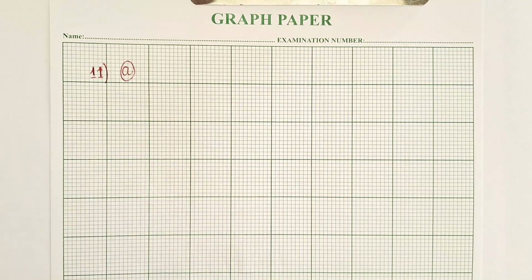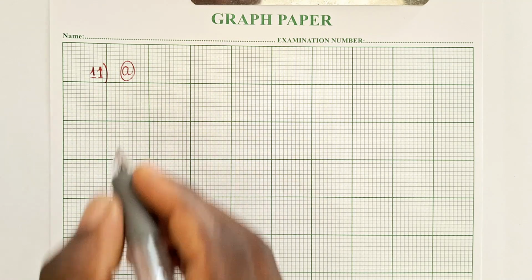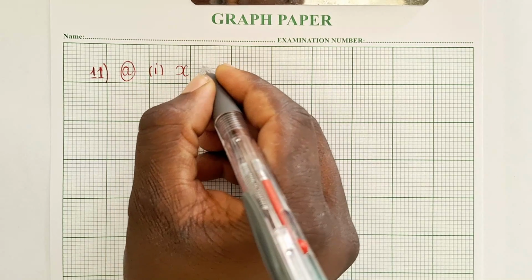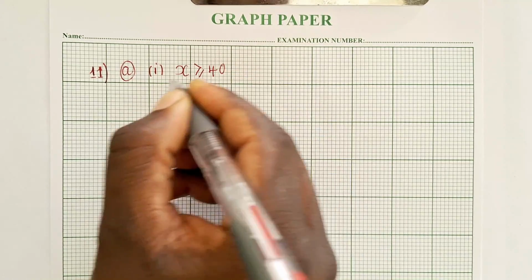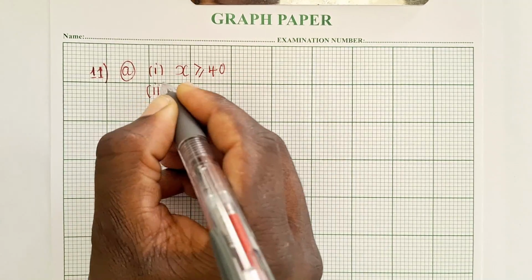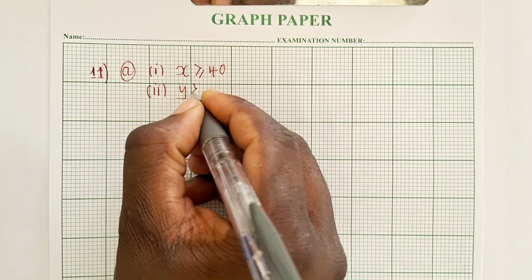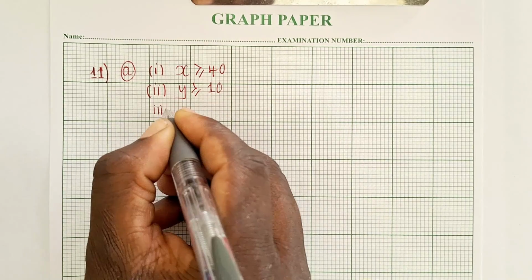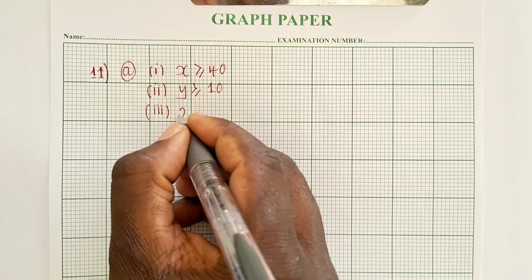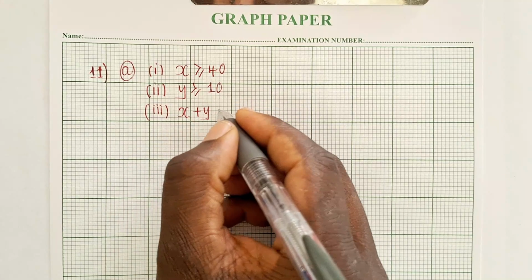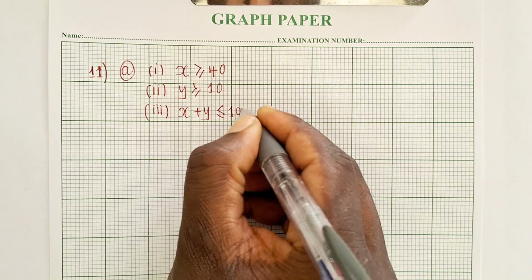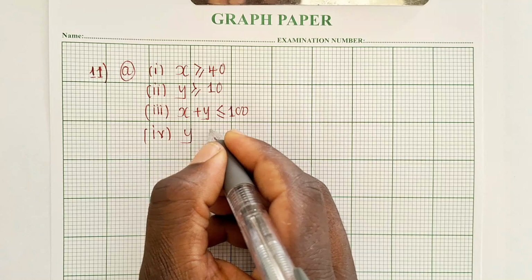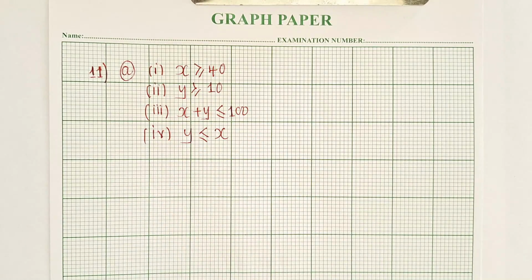A, they needed the 4 inequalities. So you can say 1, that is x is greater or equal to 40. 2, y is greater or equal to 10. 3, x plus y is less or equal to 100. 4, y is less or equal to x. So that's number 4. Okay?